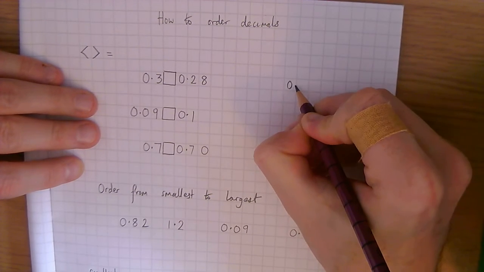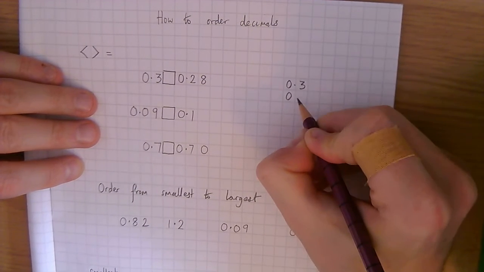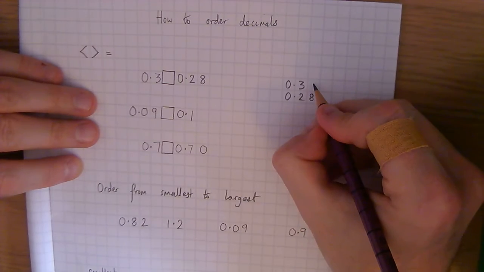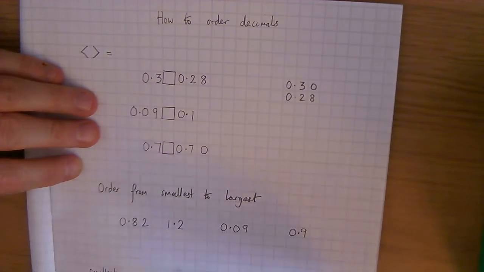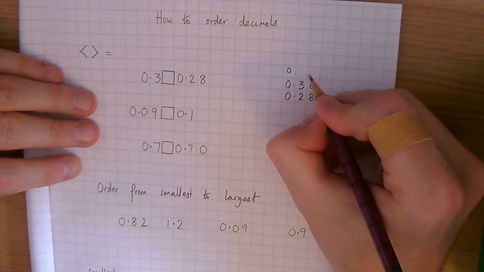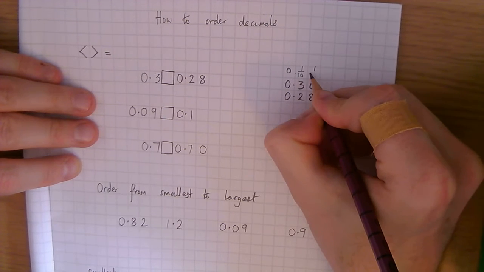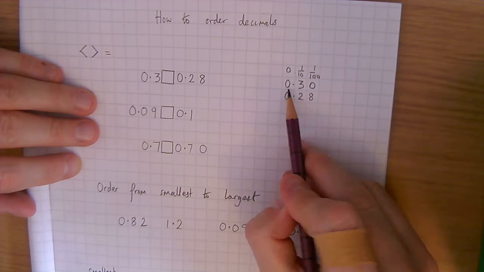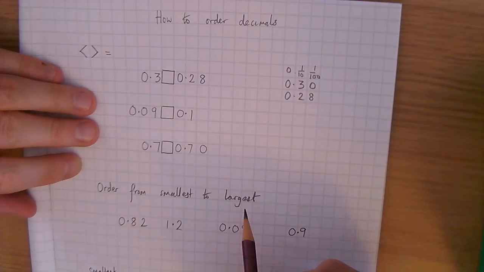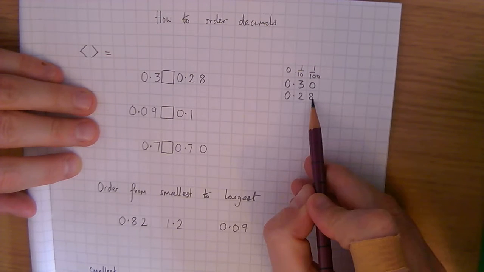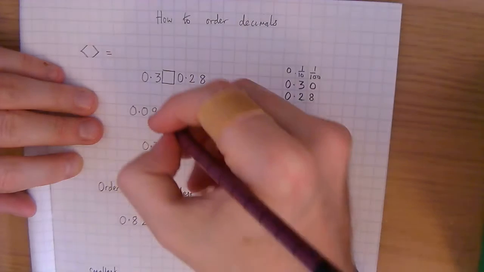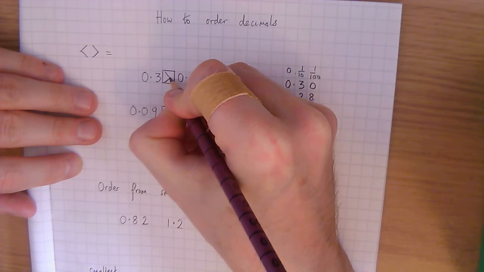So I'm going to write this out over here. I've got 0.3 and I've got 0.28, and I'm going to line them up. The first thing I'm going to do is put in a 0 there. And then I'm going to label. We've got our ones, we've got our tenths, and we've got our hundredths. So you can now see that this number has 30 hundredths, and this number here is 28 hundredths. So 0.3 must be bigger than 0.28. So I'm going to put a greater than sign, like that.